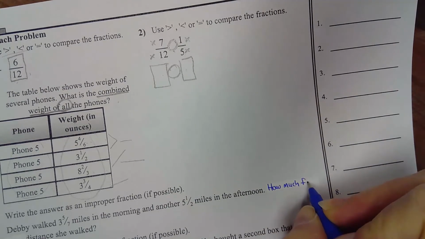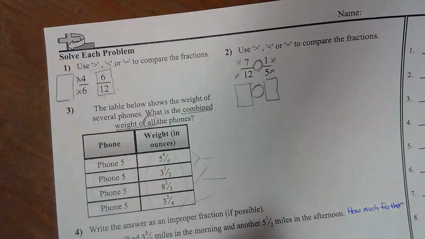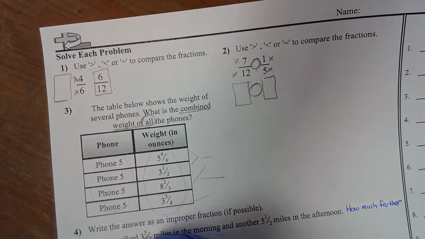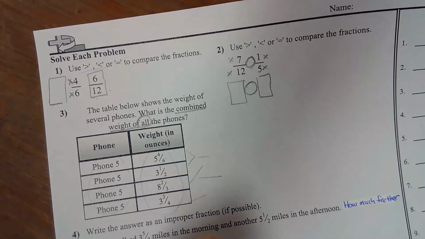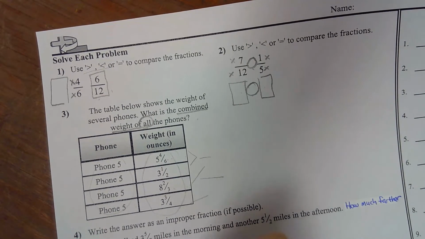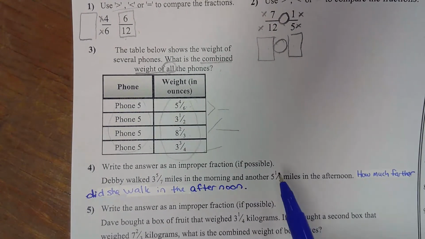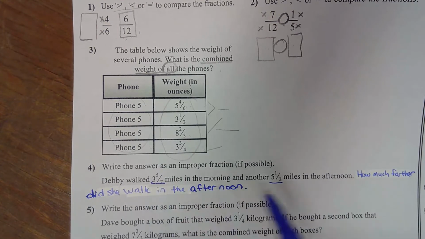Just might as well get rid of this whole last sentence they wrote. How much farther did she walk in the afternoon? So if you have 2 amounts and it's asking how much farther or how much more one of them is than the other, that means you will need to subtract. And on this one, you will also need to borrow.